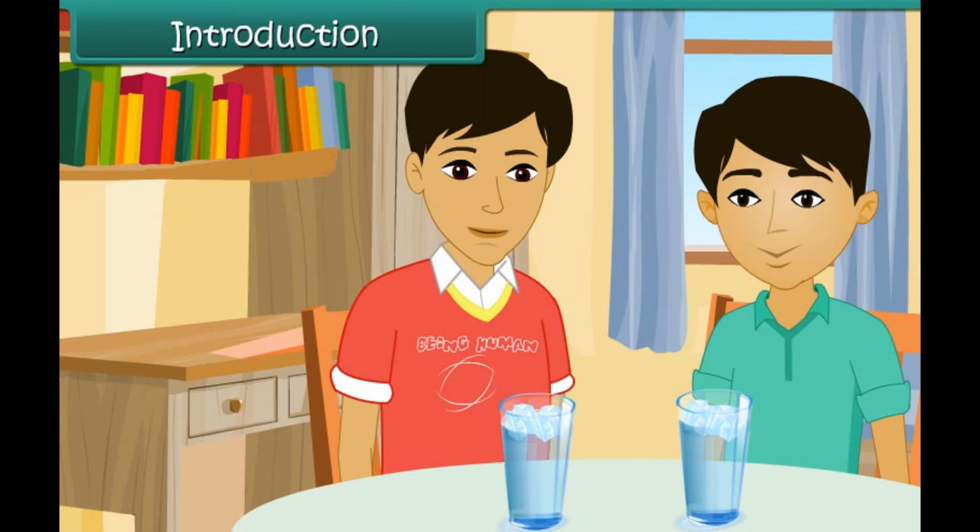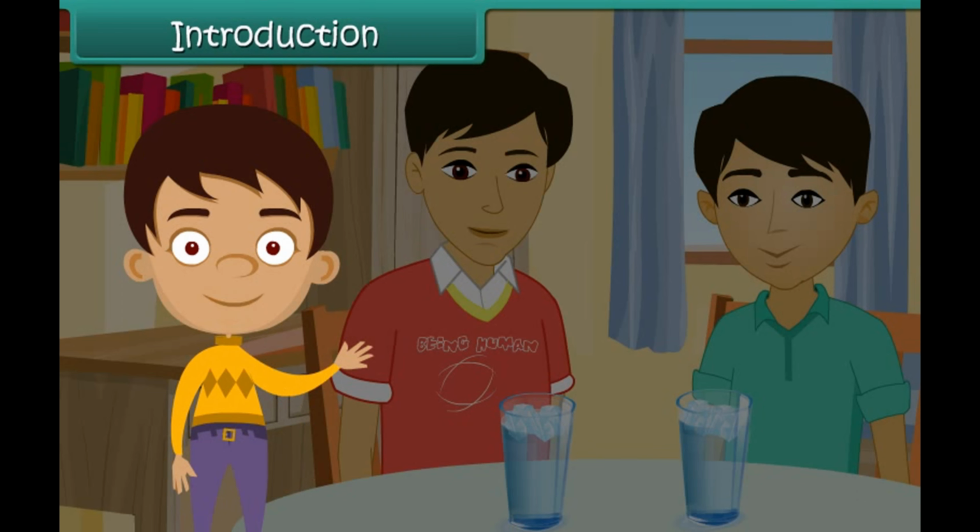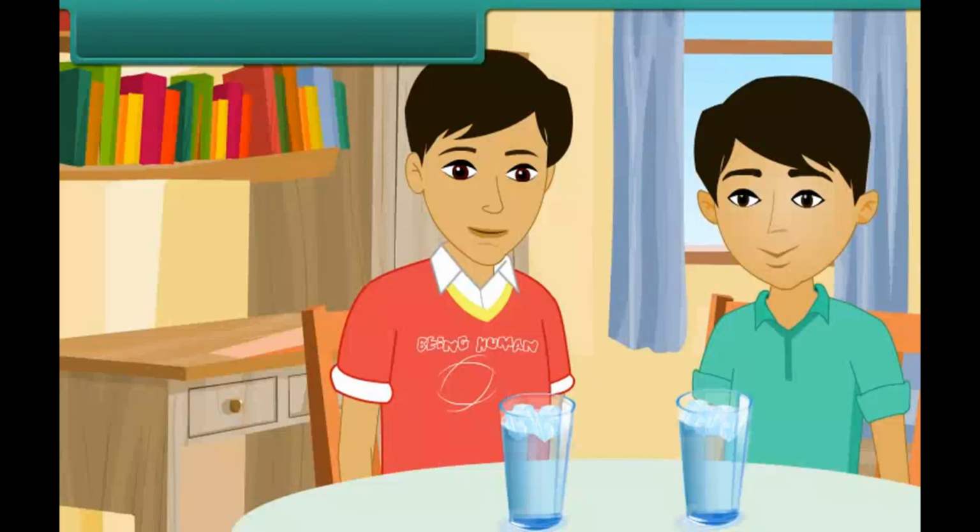He sees the ice cube floating on the top. He is amused to see that different substances have different characteristics. In this lesson, we will learn about the properties possessed by different materials.